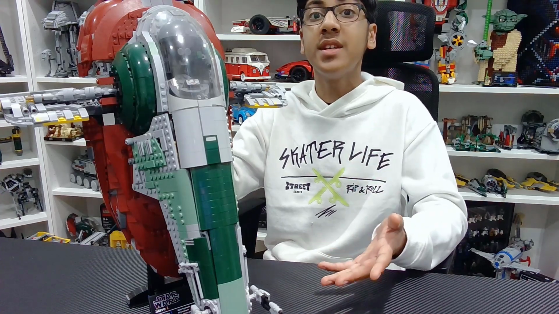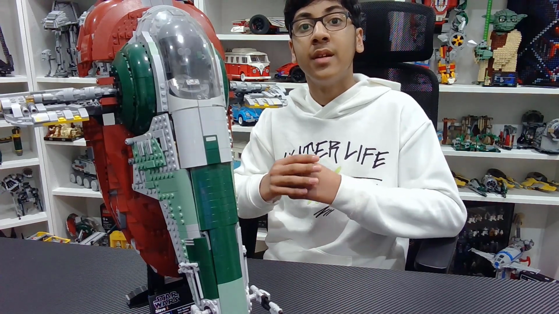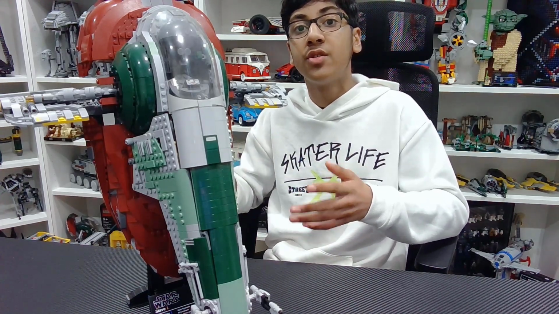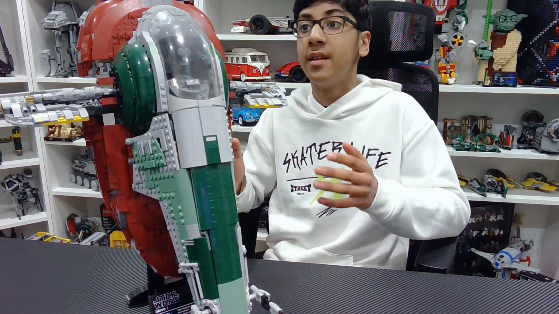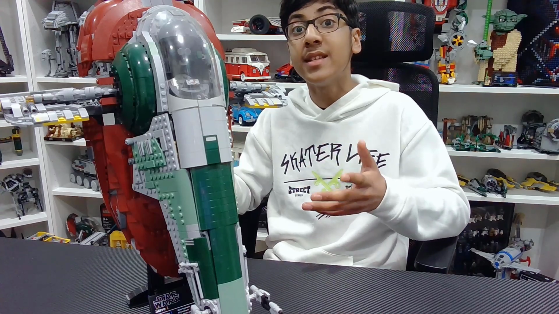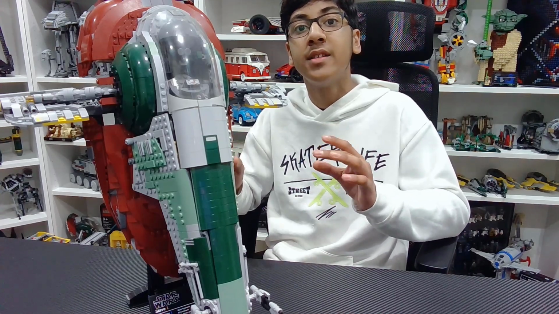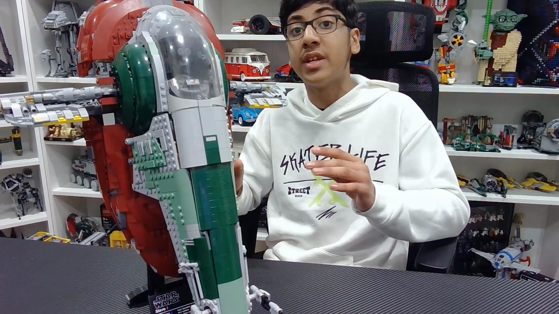Next, my friends, we have the big brother of all of the LEGO Slave 1s, which is none other than the UCS Slave 1. This set was released in the year 2015, and it is a given that since this set is a UCS set, it has immaculate details and color scheme.